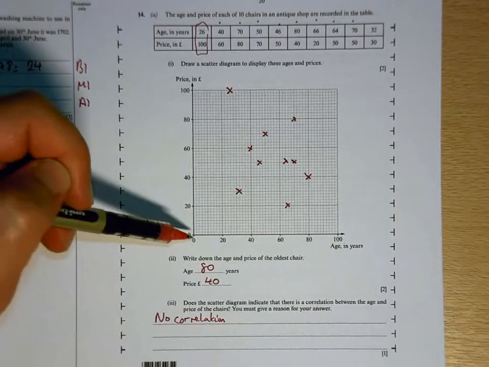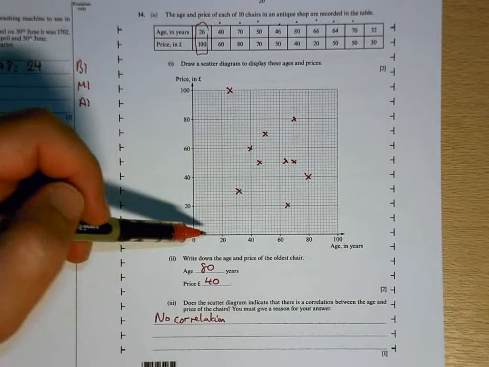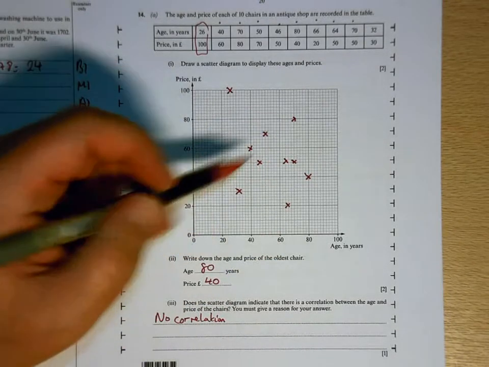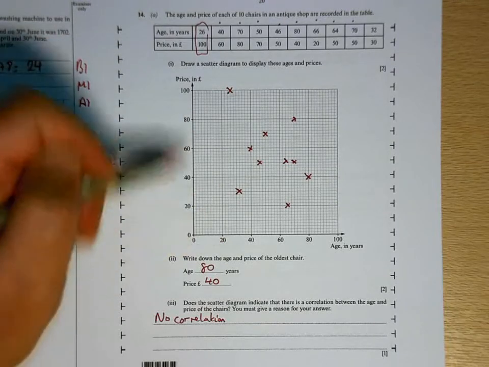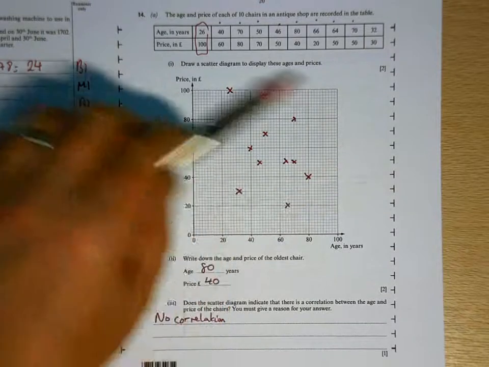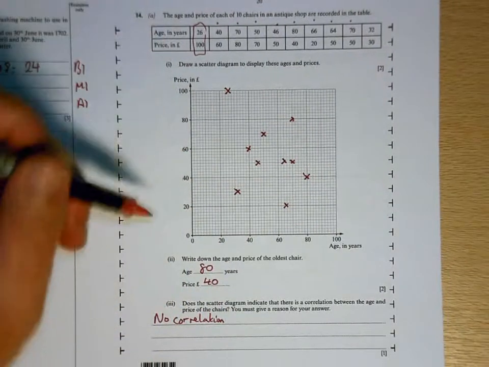Because in order to do so, as one of these goes up, so must the other, or as one of them goes up, the other must come down. So basically you want the crosses to be lying in a straight line.